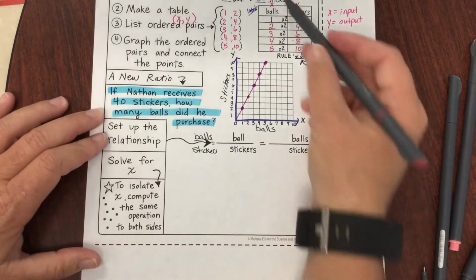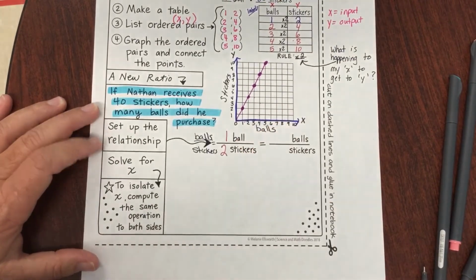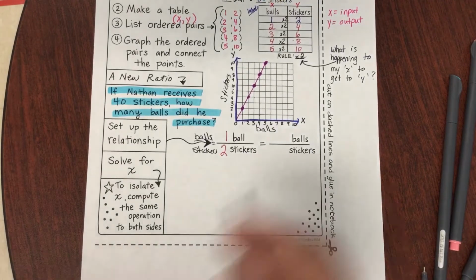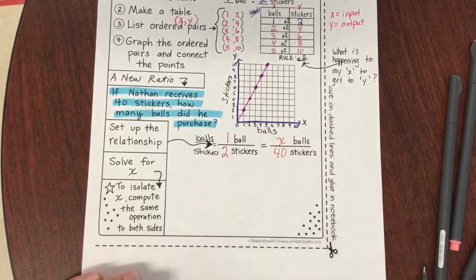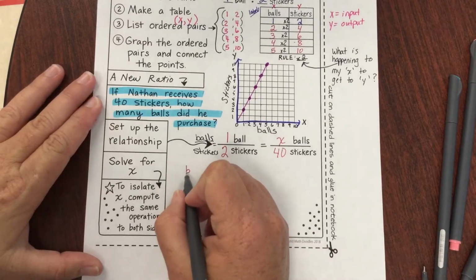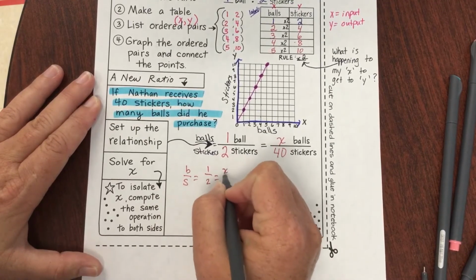What I know is that for every ball, he's going to get 2 stickers. And we don't know how many balls, but we do know that he has 40 stickers. Right? Does everybody understand? So my proportion looks like this.